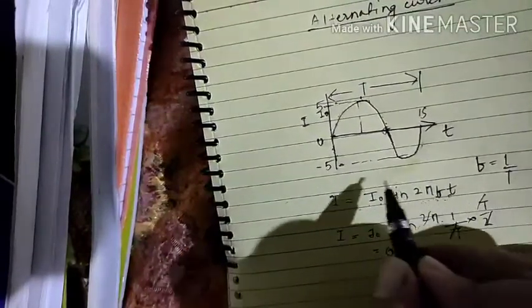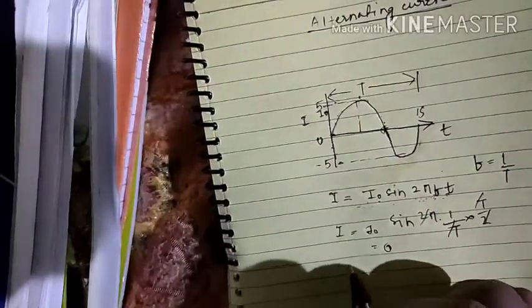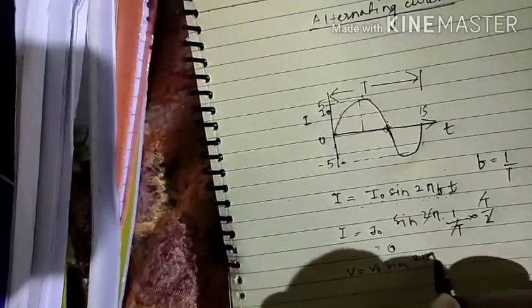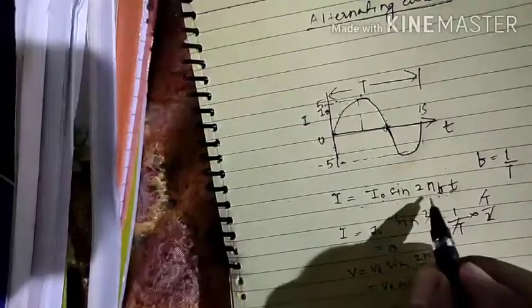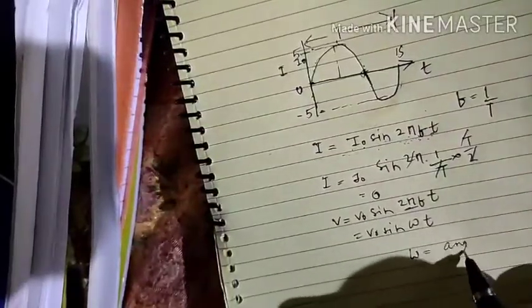Similarly, voltage can also be represented by V0 sin 2πft, or we can write V0 sin ωt, where 2πf equals ω. In this case we can also write I0 sin ωt. Here ω is called the angular frequency.